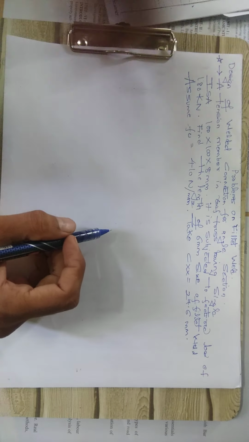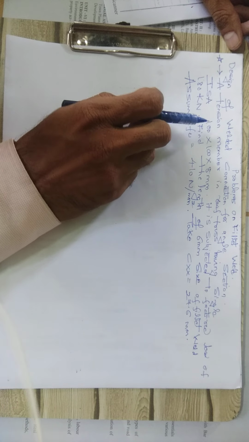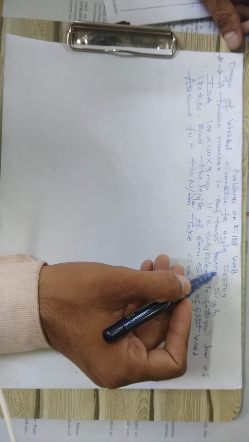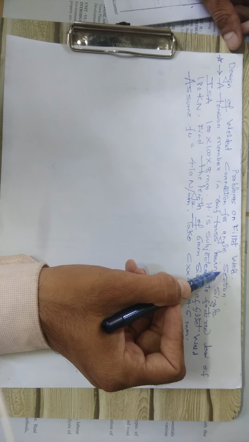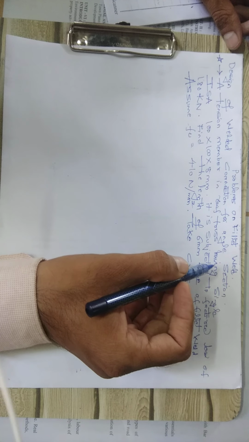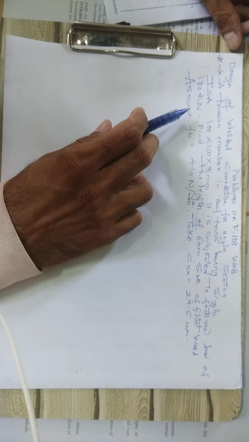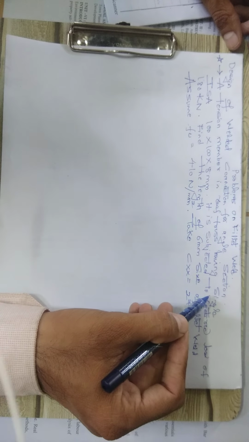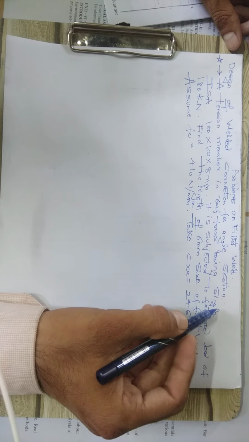So this is nothing but the design numerical. The design of welded connections for angle sections. So here we have to design the welded connections for angle sections, and I am reading the problem. First, a tension member in a roof truss having a single ISA, that is Indian Standard Angle Section. That means we are connecting a gusset plate with the help of a single angle section.